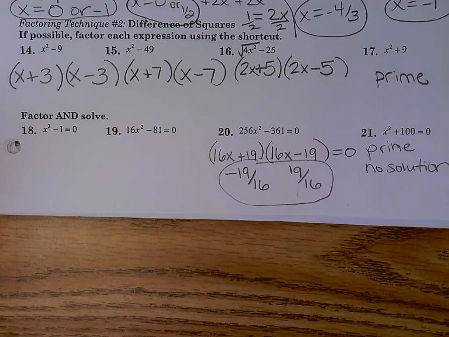So take one more minute. Try it. Write it out. You know that it's two parentheses. You know that you're taking the square root of each part. What is the square root of 16? What is the square root of 81? Those are the numbers that go inside.